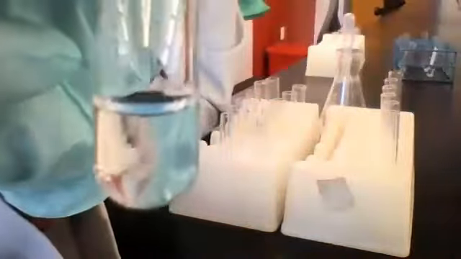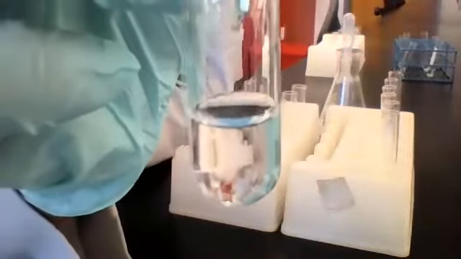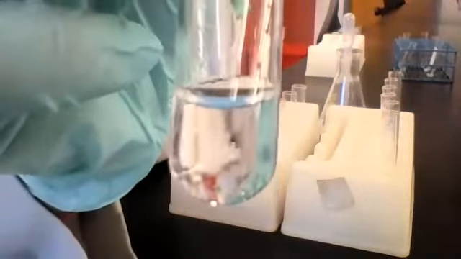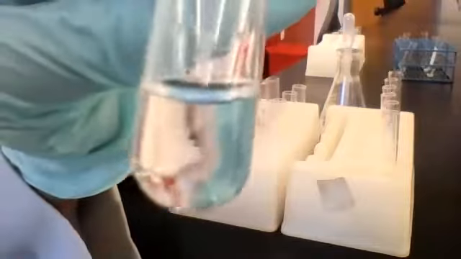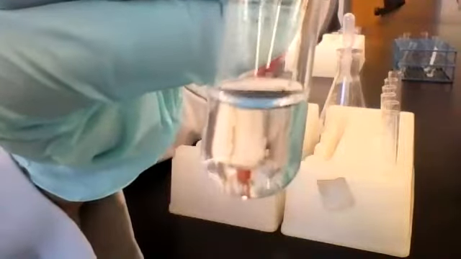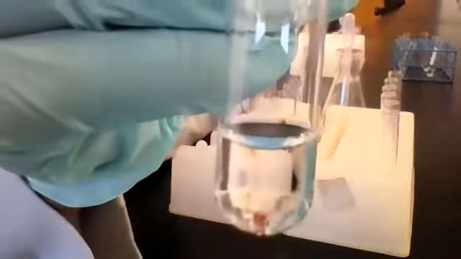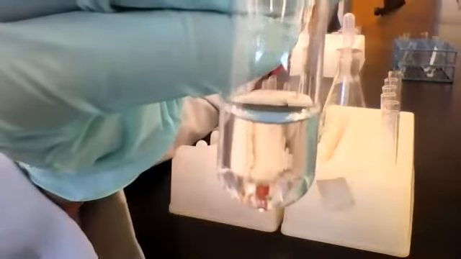Do y'all see any change? No, it looks the way that it did before. Okay, so no visible change here.